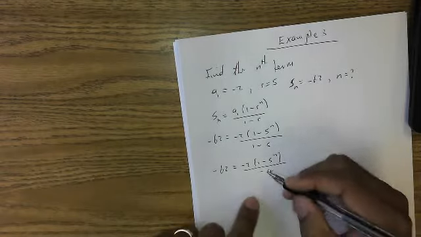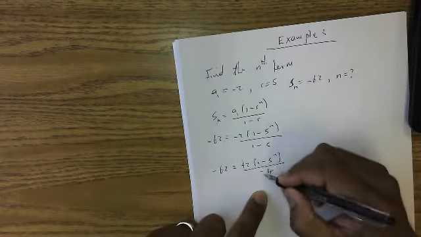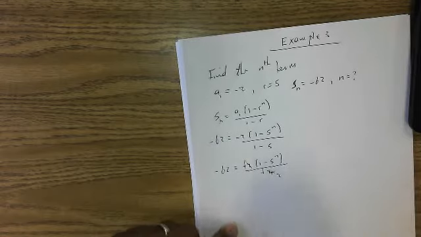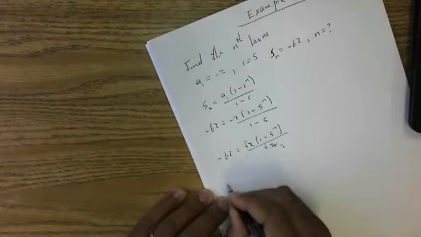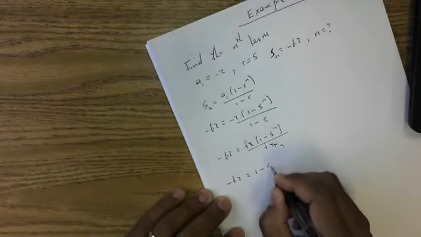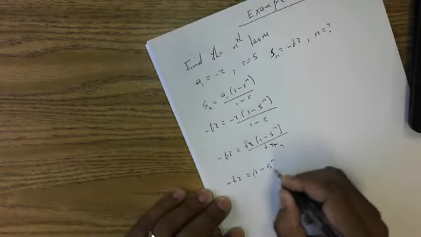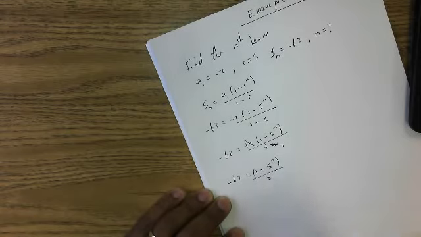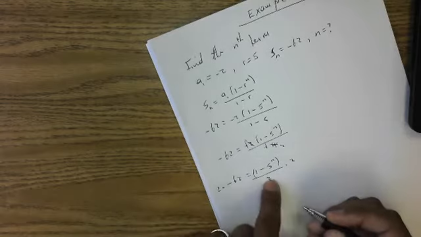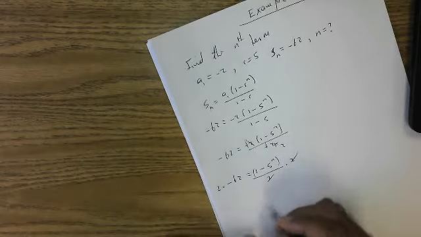Okay, so negative divided by negative is positive, and 2 into itself goes 1, 2 into 4 goes 2. So what we would have is negative 62 equals 1 minus 5 to the n over 2. And then we multiply both sides by 2 to get rid of this 2 in the denominator.